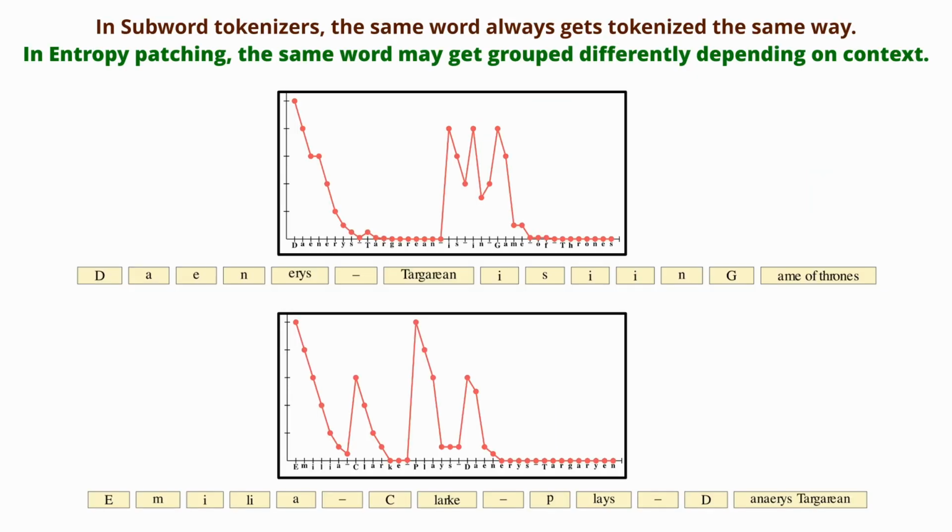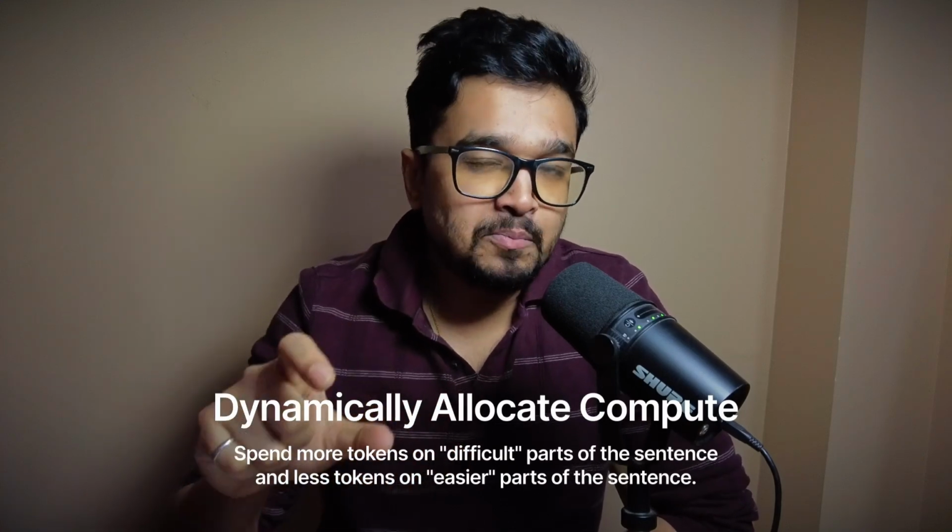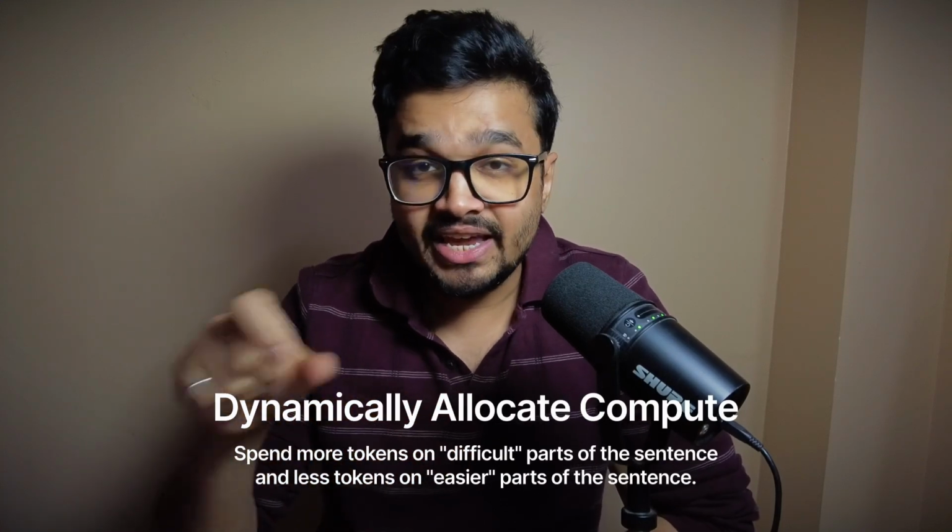Also notice that if the sentence was slightly different, like Emilia Clarke plays Daenerys Targaryen in Game of Thrones, Daenerys will now be tokenized differently because the entropy of Daenerys in this position of the sentence is lower, because the information that Emilia Clarke plays this person is already present. The same words or phrases are tokenized differently depending on their uncertainty. This was not possible with subword tokenizers because subword tokenizers don't look at the sentence at all. But with the entropy model, you are basically trying to dynamically allocate the amount of compute the main language model spends depending on the entropy distribution.